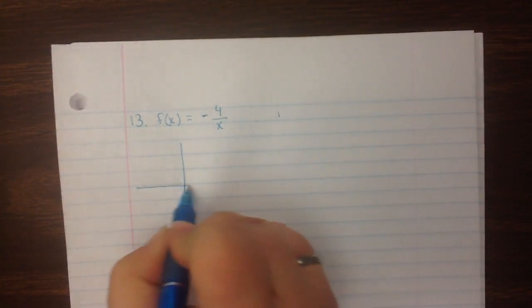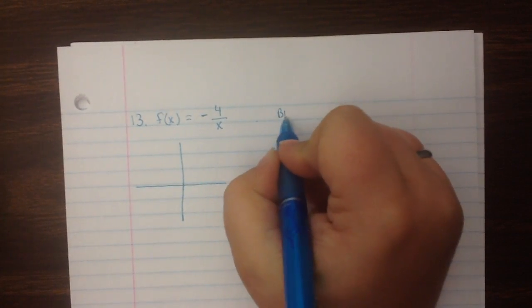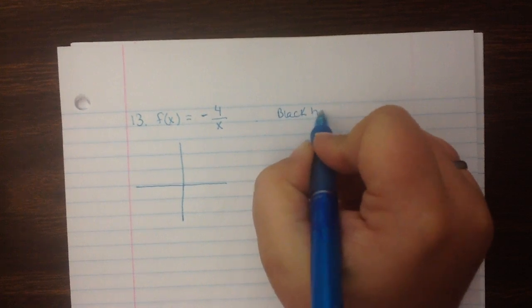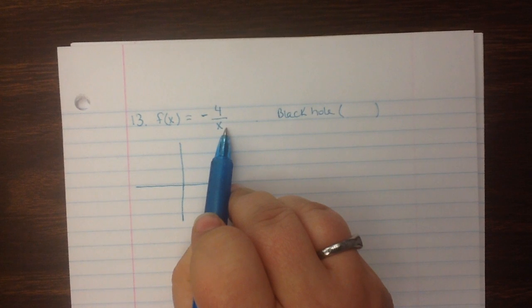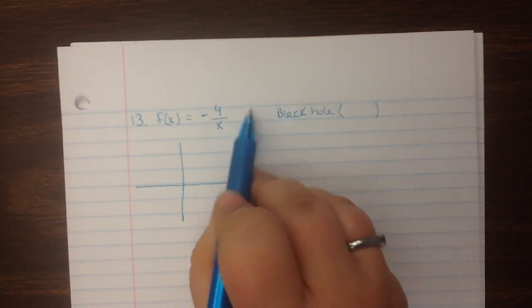I'm just going to sketch this. It's not going to be the most amazing graph ever. Remember, the black hole occurs at the opposite of what's in the denominator, comma, whatever's out here.